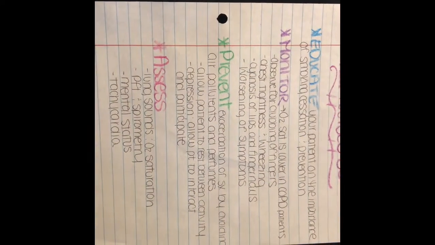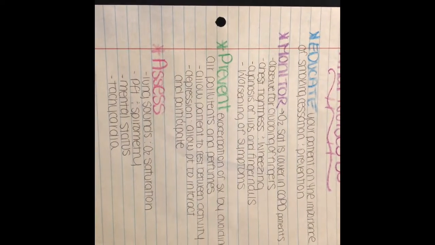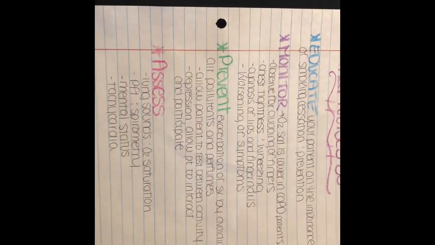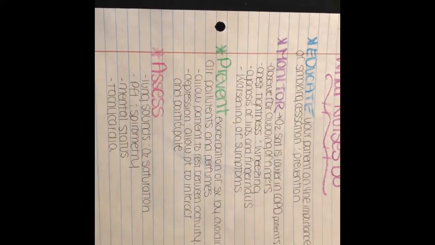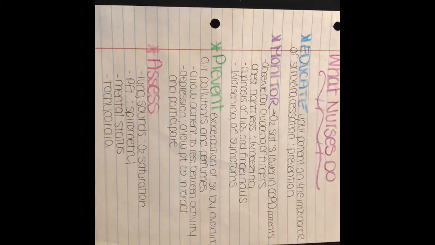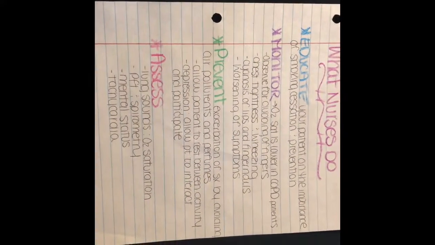Lastly, when it comes to your assessment, the doctor may order PFTs, which are pulmonary function tests, or spirometry to be done. Mental status is huge as well. Again, we're not having the proper oxygenation through the lungs. We're not getting the proper oxygenation to the brain, which can cause an altered mental status. And then we're going to monitor for tachycardia as well.